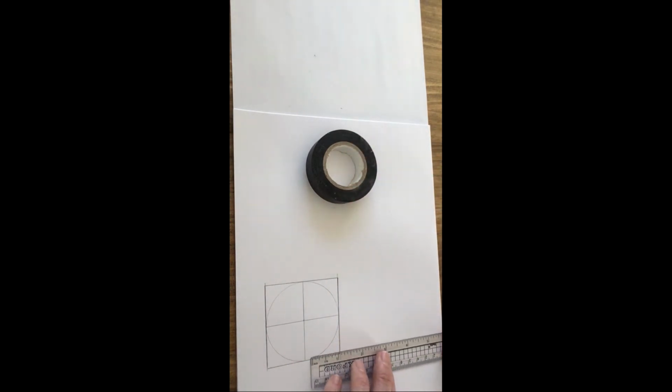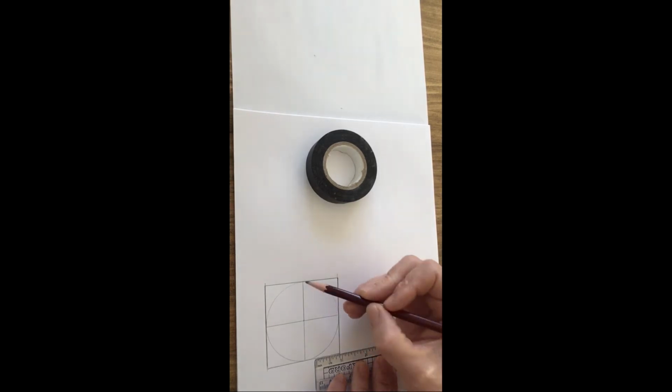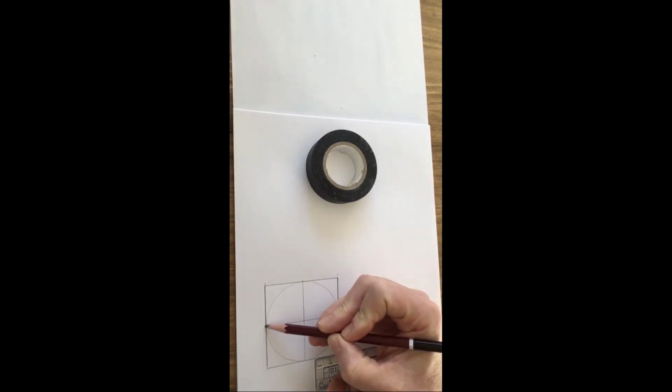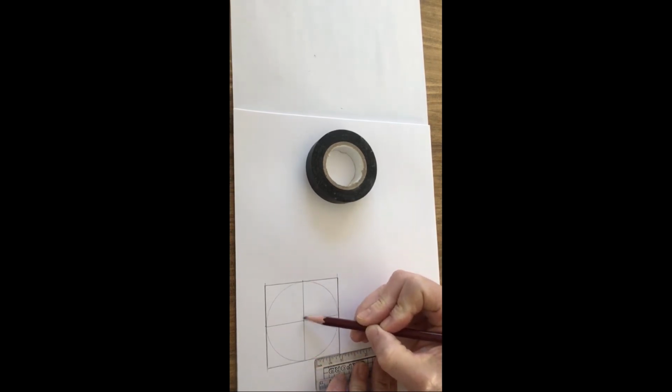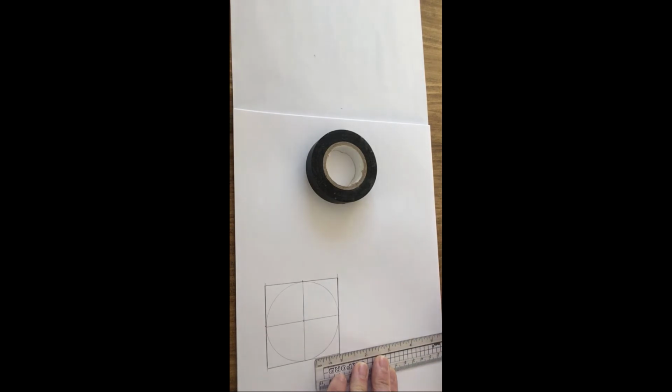So if we want to draw an ellipse, we are able to draw it. So in our circle we've got the 4 points that are equidistant from the middle. The distance from the middle to the sides are the same.